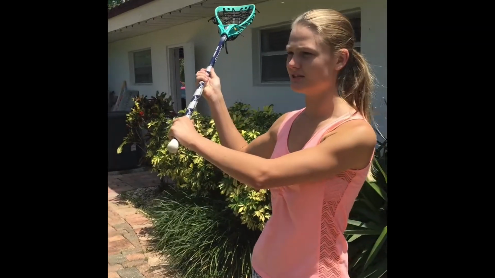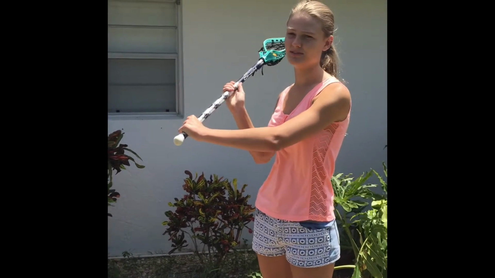Potential energy is stored energy, and that would be when I'm holding the ball up here right before I'm about to throw. Kinetic energy is moving energy, and that would be when I'm throwing it.